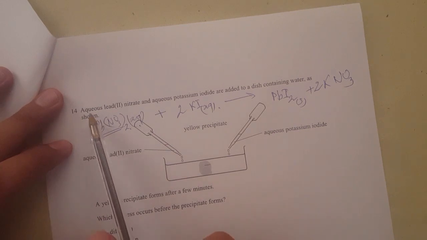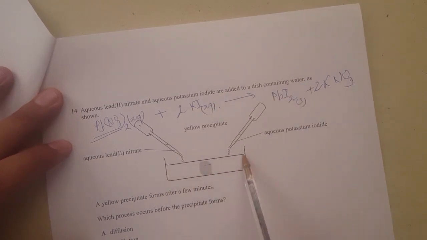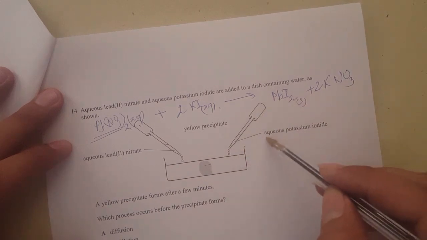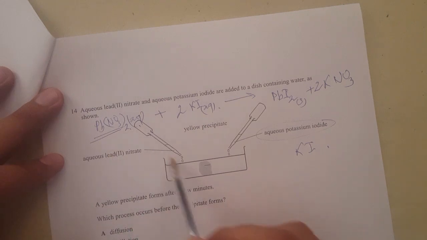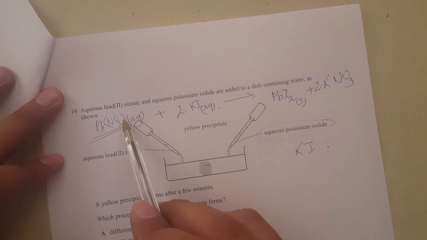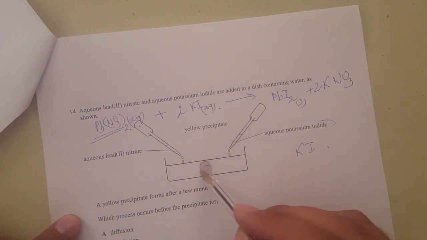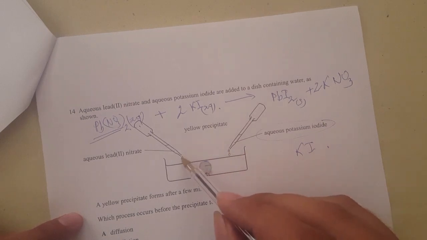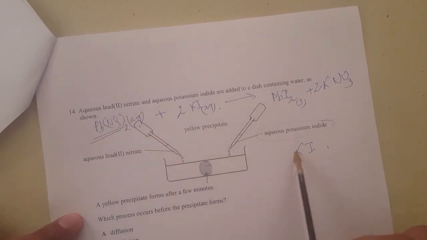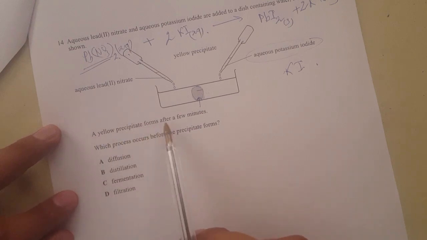Okay, so let's reread the question. Aqueous lead nitrate, this one, and aqueous potassium iodide are added to a dish containing water. So this dish is containing water. Okay, then we will be adding some drops of the aqueous potassium iodide, which means KI. And here we will be adding some drops in this part of the dish of Pb(NO3)2. Good. A yellow precipitate forms after a few minutes. This precipitate is forming in the middle of the dish. So what does this mean? This means that the added drops of the aqueous lead nitrate and potassium iodide are moving inside this dish of water. Okay, they moved. So here they said that a yellow precipitate forms after a few minutes.